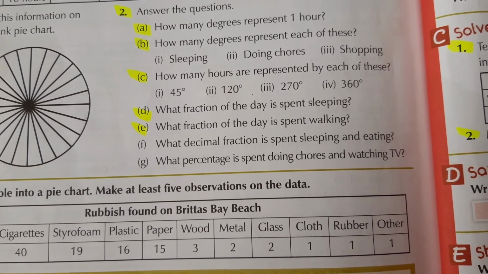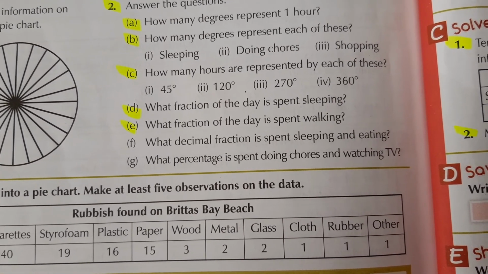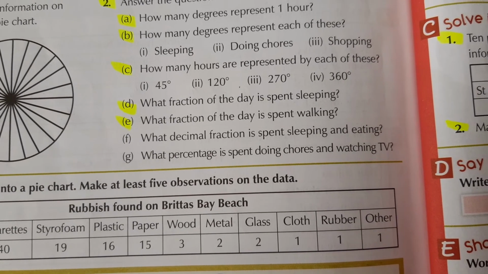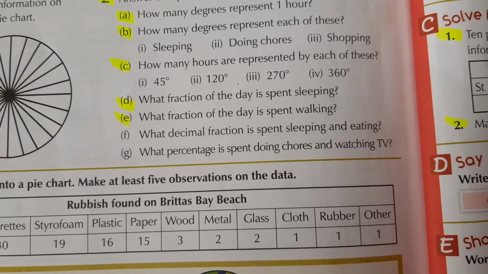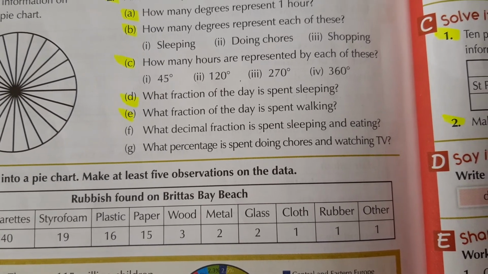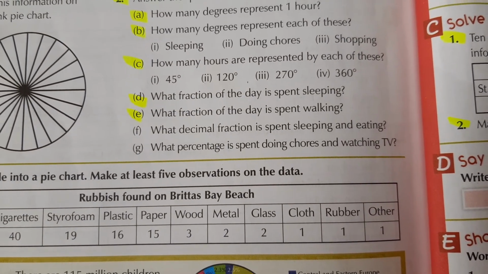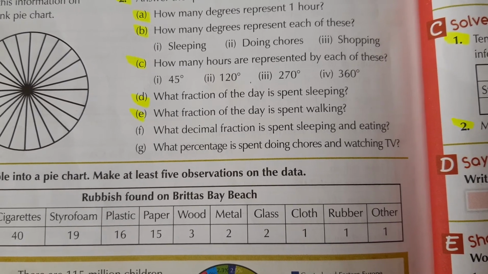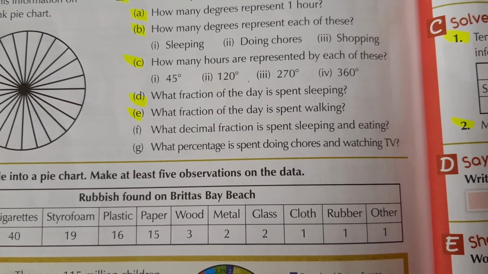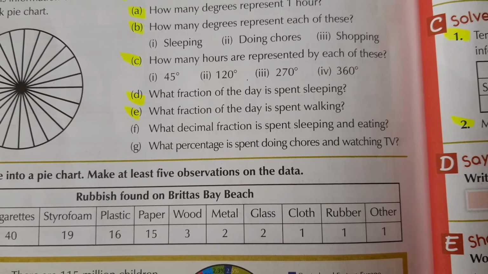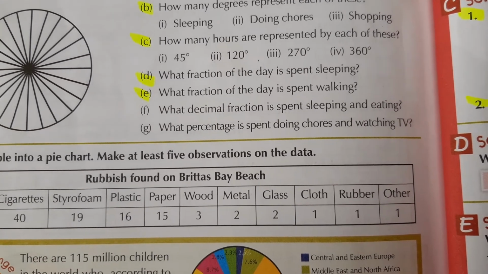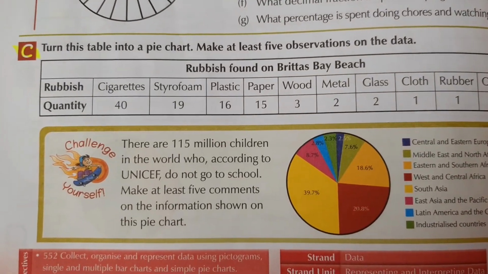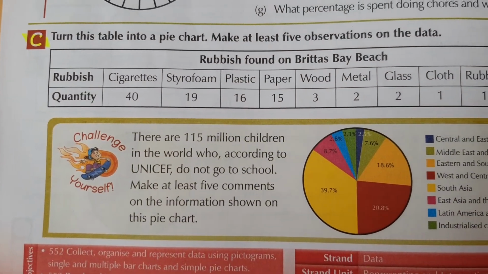C1, how many hours are represented by each of these? 45 degrees would be 3 hours. The next one would be 8 hours. The next one, 18 hours. And the next one, 24 hours. What fraction of the day is spent sleeping? 5/12 is the fraction. And spent walking, 1 out of 24, because it's 1 hour out of 24. F and G I didn't give you. Then turn this table into a pie chart and make at least 5 observations on the data.